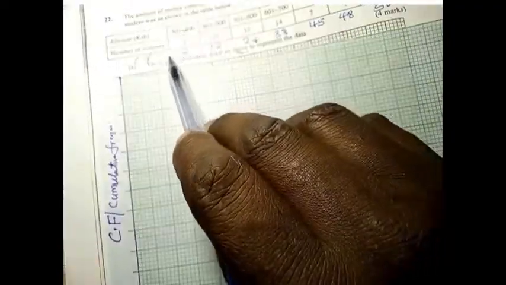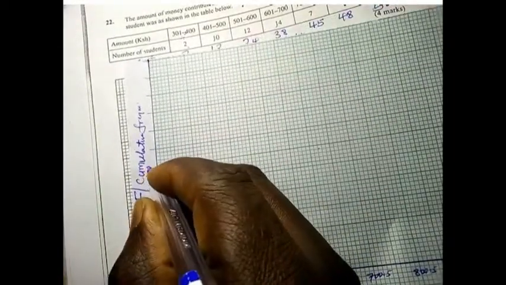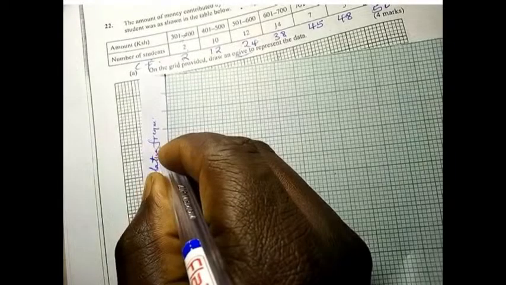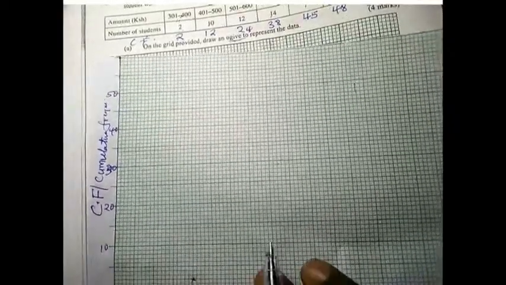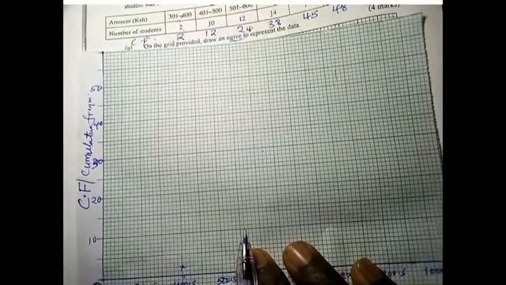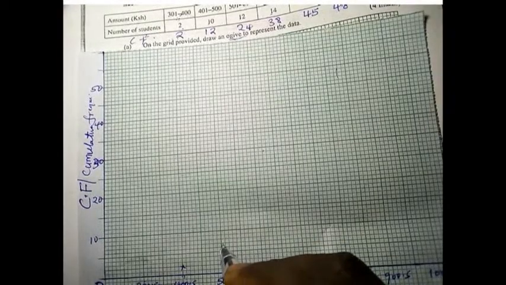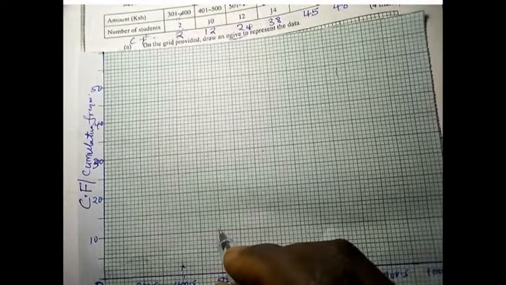To frequency 100, the upper, so it equals 10, 30, 40, 50. Our cumulative frequency, our frequency in 400, the upper is 2, so 400, and then 512. This is 10, 11, 12. 600.